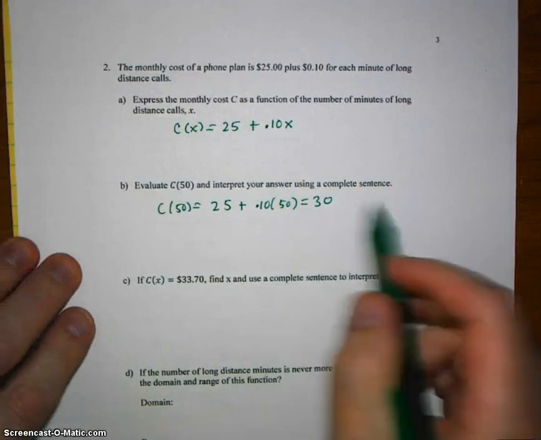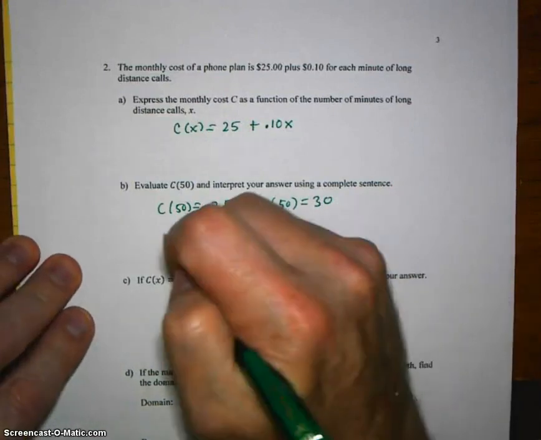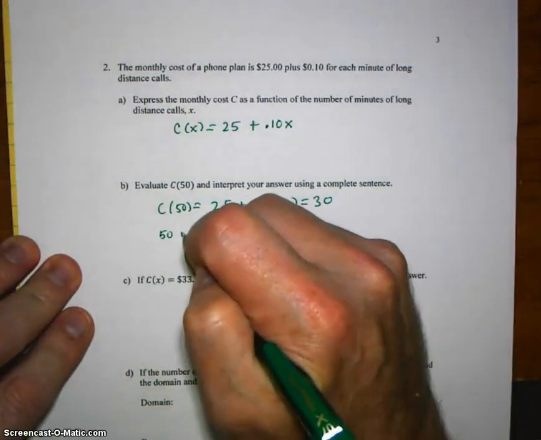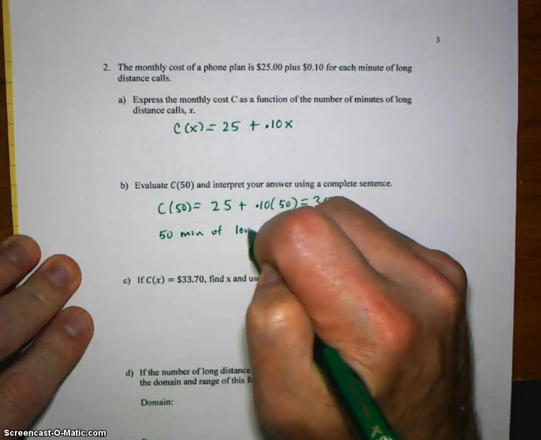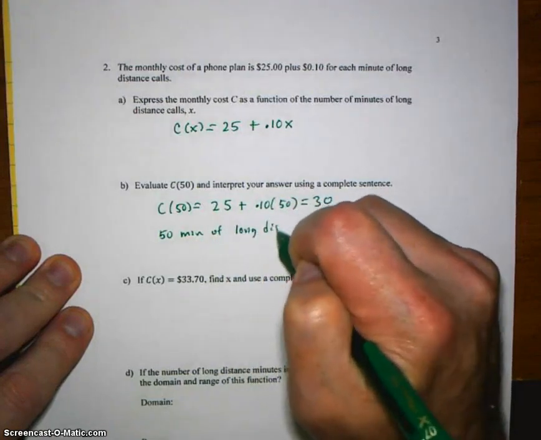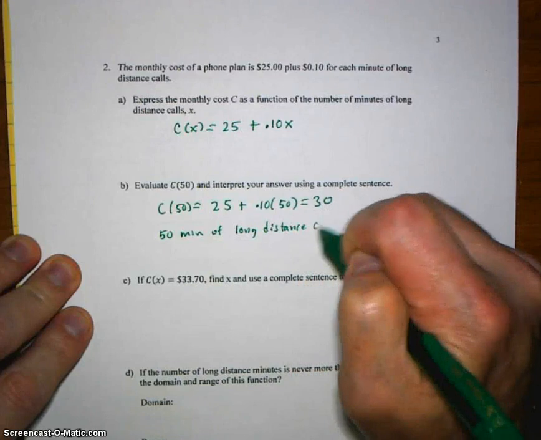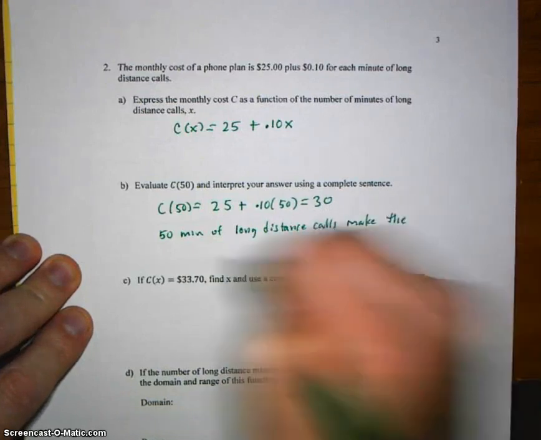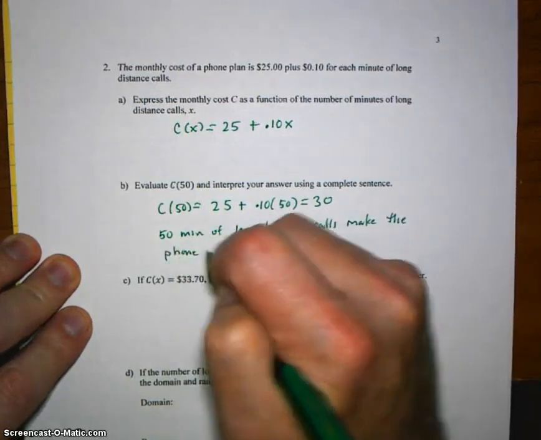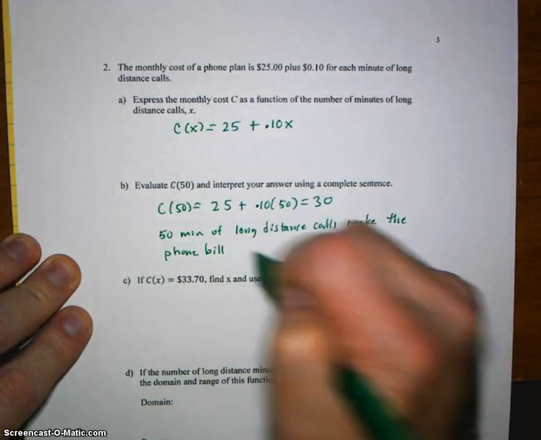So, interpret your answer. 50 minutes of long distance calls makes the phone bill $30.